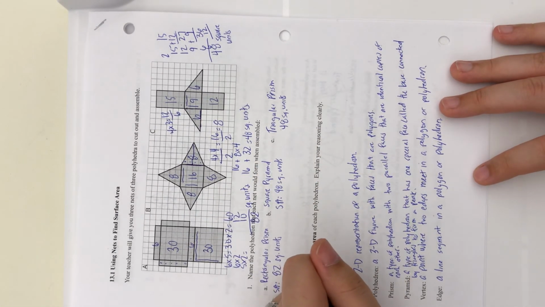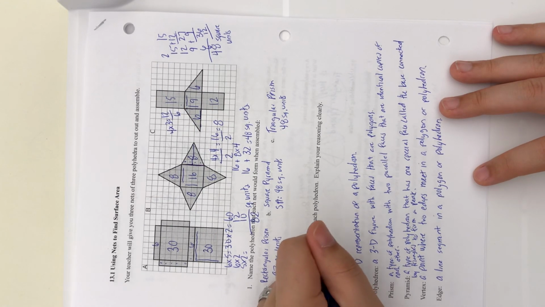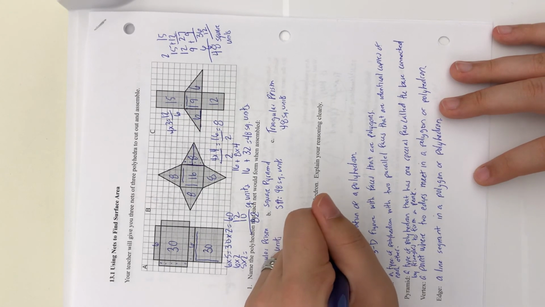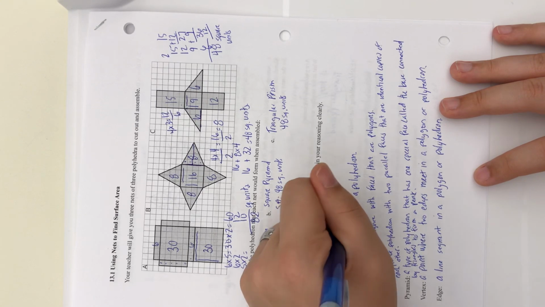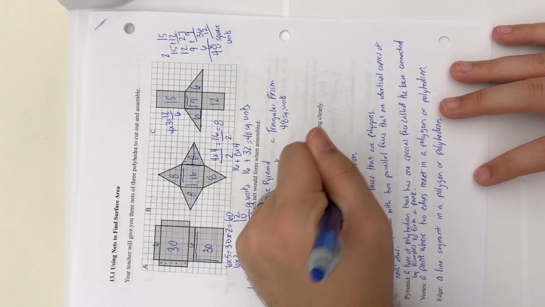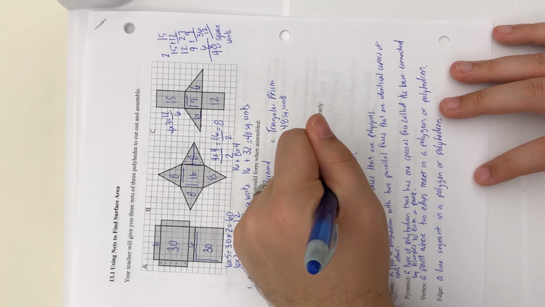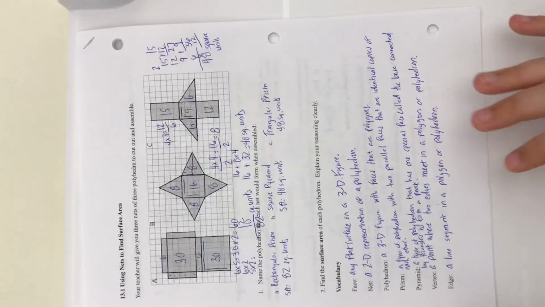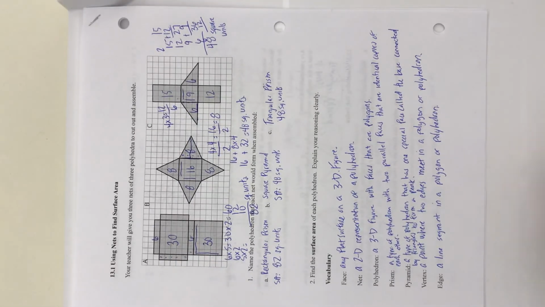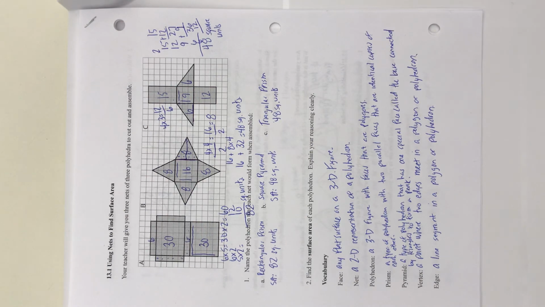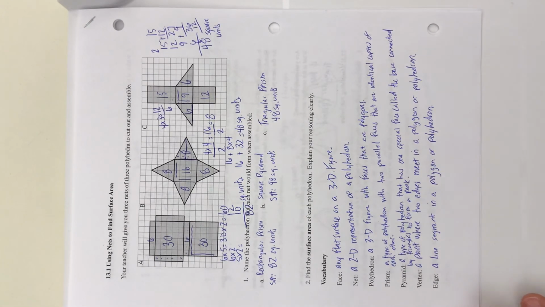And a face is any flat surface on a 3D figure. So these are the notes from today. Yes, it's long, but to get through all that stuff, we kind of have to explain and be able to walk through, and it's mainly because the vocabulary is so long.